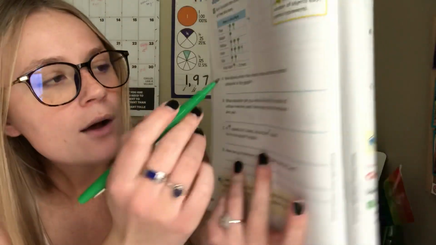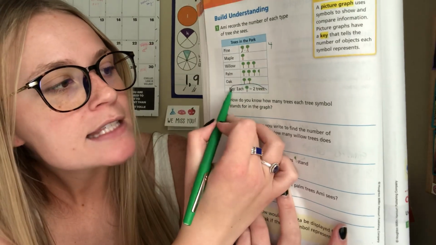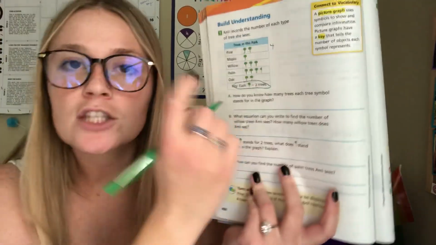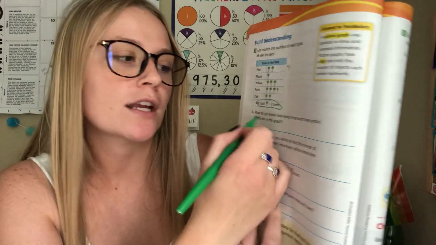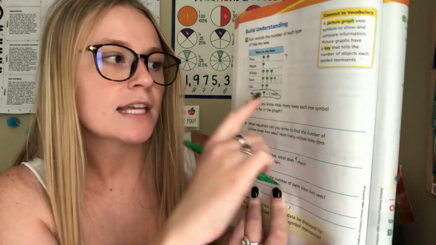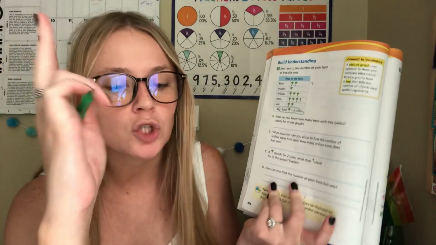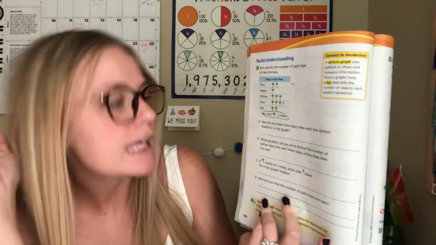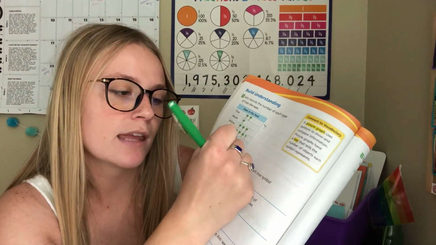Part A says, how do you know how many trees each symbol stands for in the graph? How do we know? Well, the key says each tree symbol represents 2 trees. So that's what we write down here. The key says each tree symbol represents 2 trees. So that's the key. I'll just write key right there.